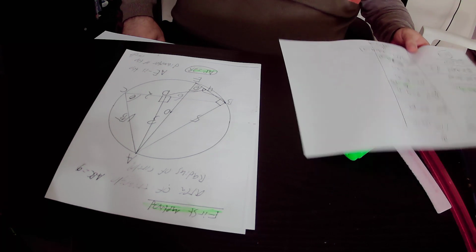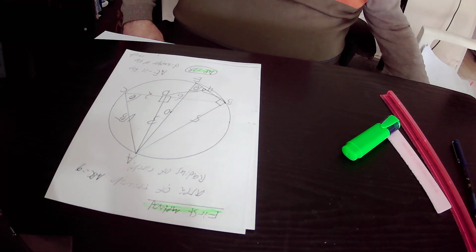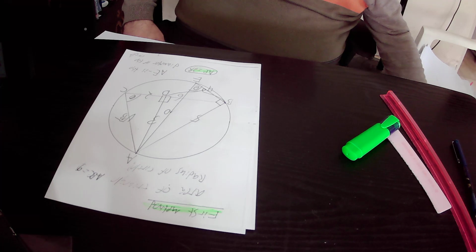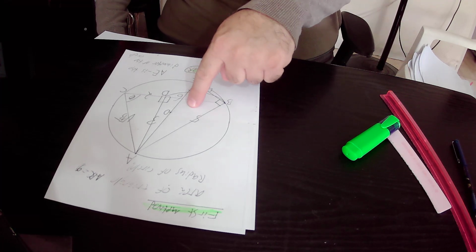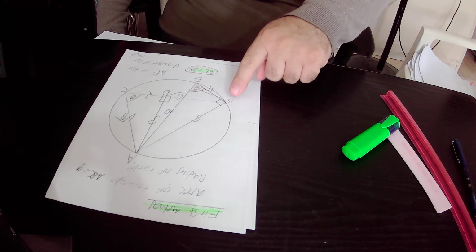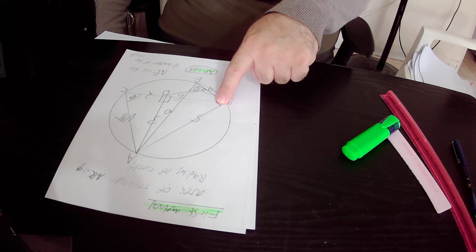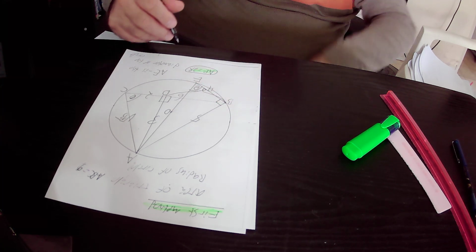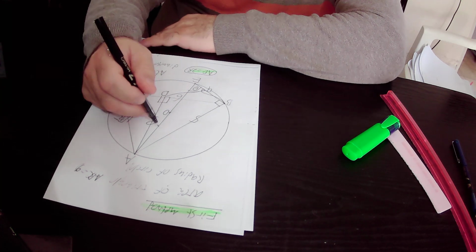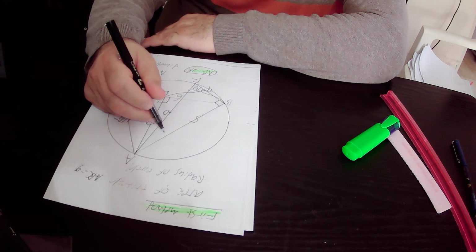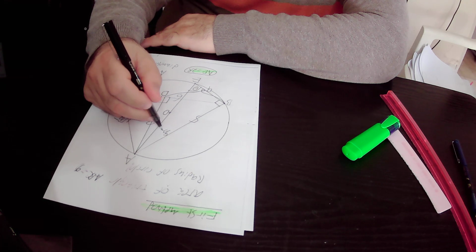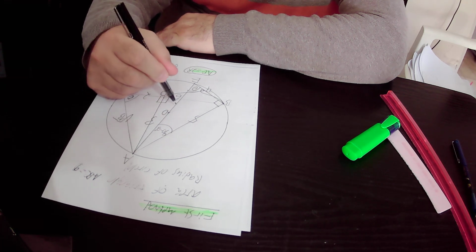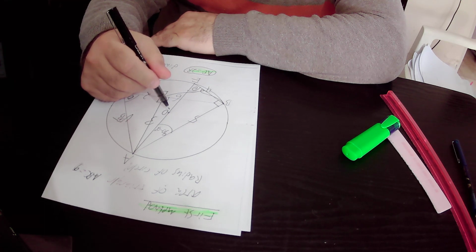So here in the right triangle ABE, angle ABE equals 90 degrees, angle AEB equals theta. Therefore, the third angle, angle EAB, must be equal to 90 degrees minus theta in order to complete the sum of the angles in triangle ABE, 180 degrees.